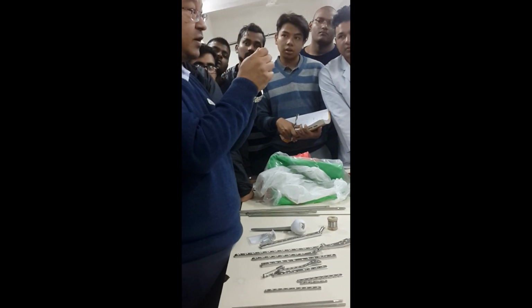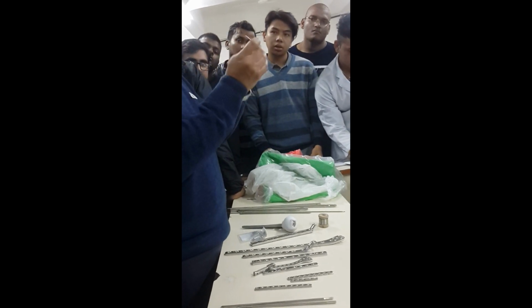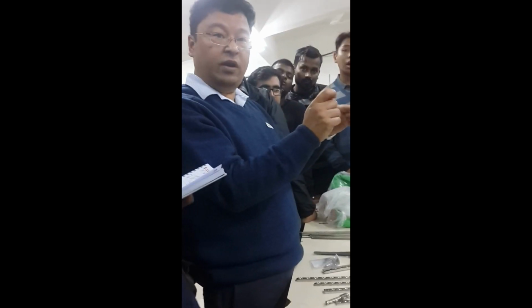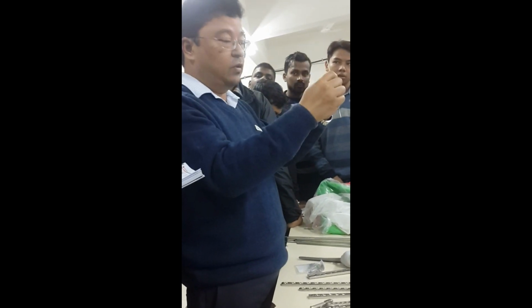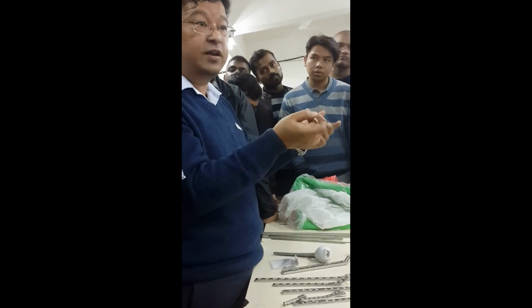Some are used for definite fixation, some for temporary. For temporary, during operation you have a K wire because sometimes you need to temporarily fix the bone. We are going to apply a plate, but holding is difficult, so you apply 2-3 K wires, temporarily hold, put a plate, and then remove them. That's for temporary. What about definite?